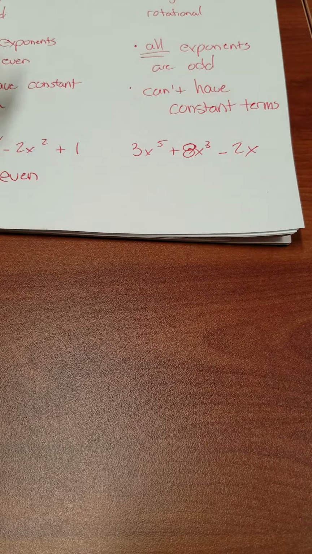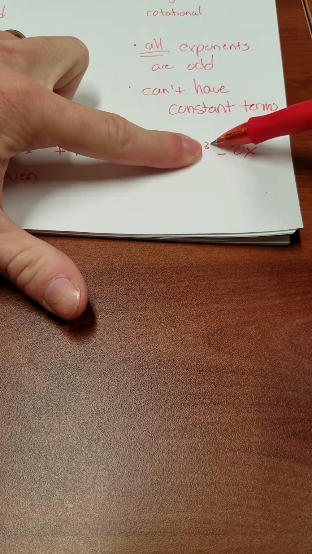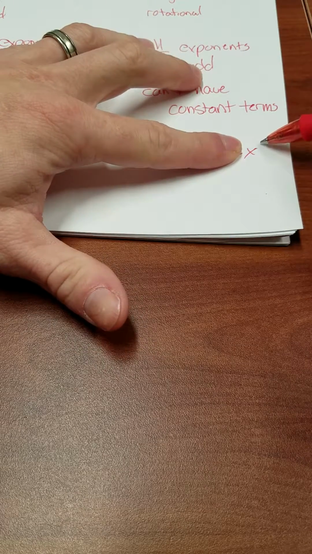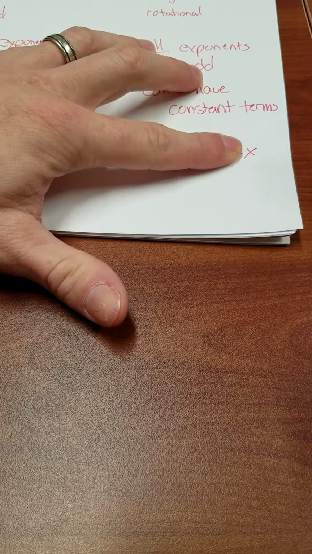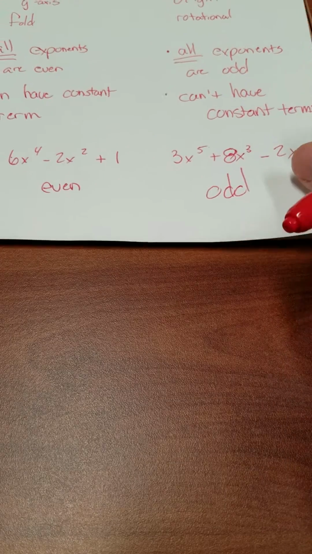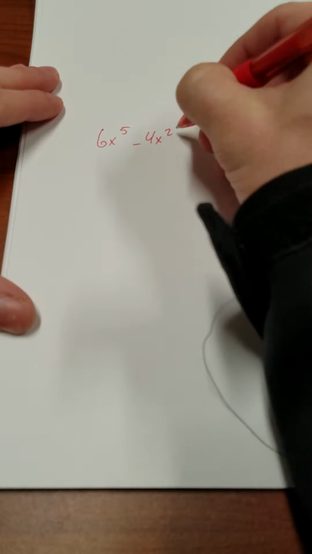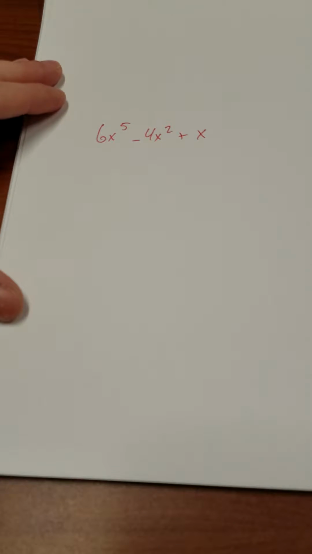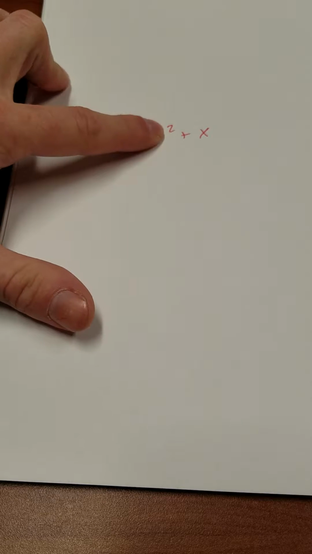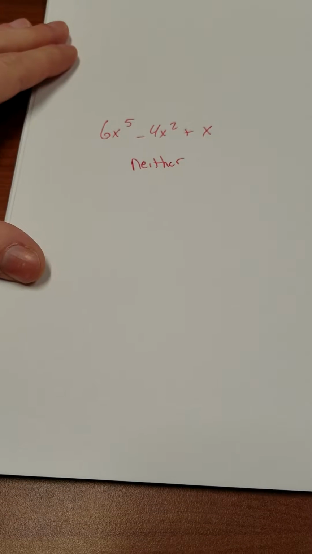Again, only look at the exponents. Exponent is odd. Exponent is odd. Right here, this one doesn't have an exponent, but it's an understood one. So that's also odd. All exponents are odd. So this is an odd symmetry function. A couple more example problems. Look at your exponents, odd, even, and then again, odd. This is neither. It has a mix of evens and odds, so it's neither.